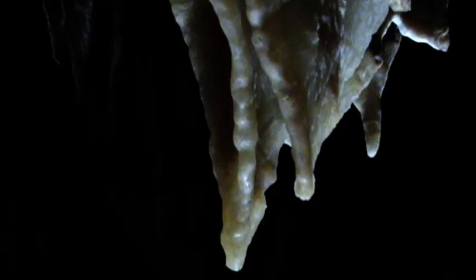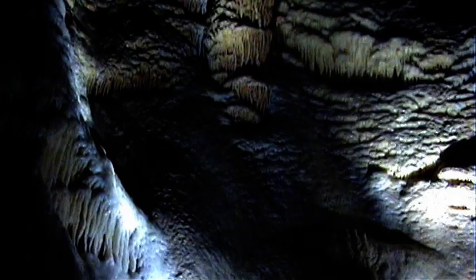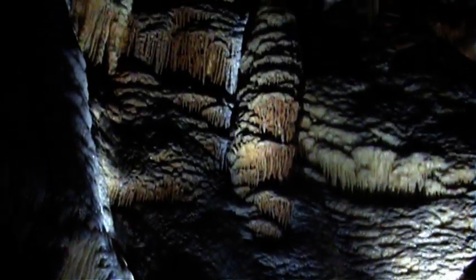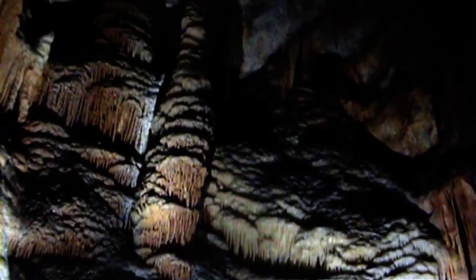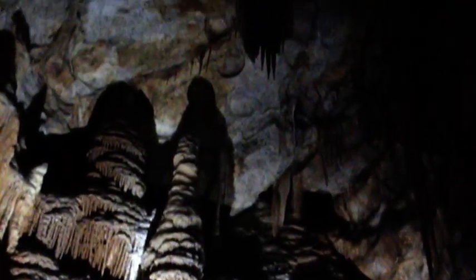Soda straws. They are thin, hollow, tubular stalactites. They form when calcite precipitates at the rim of a hanging drop, building a hollow tube through which water continues to flow.